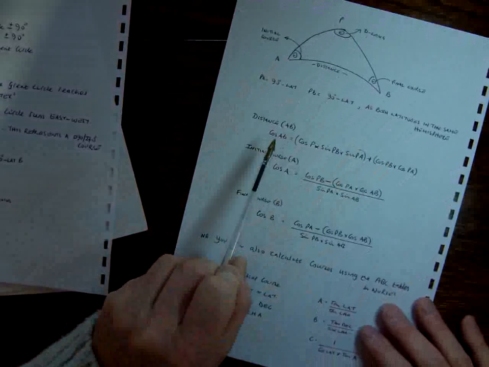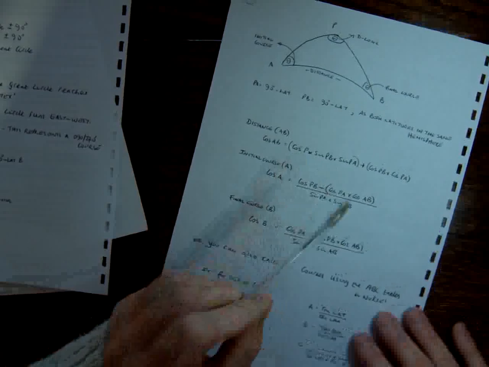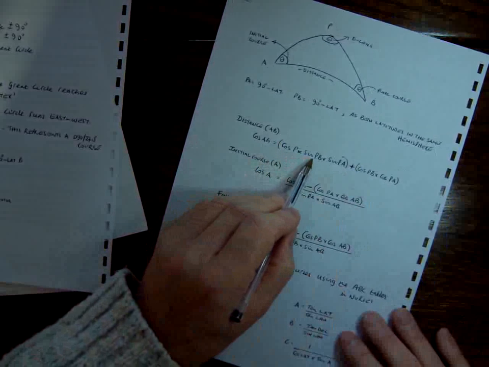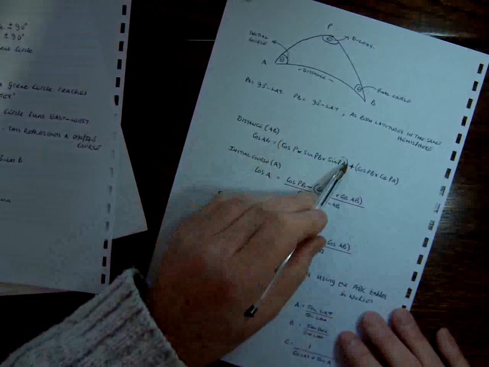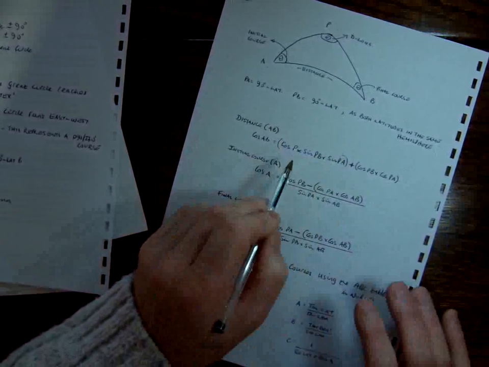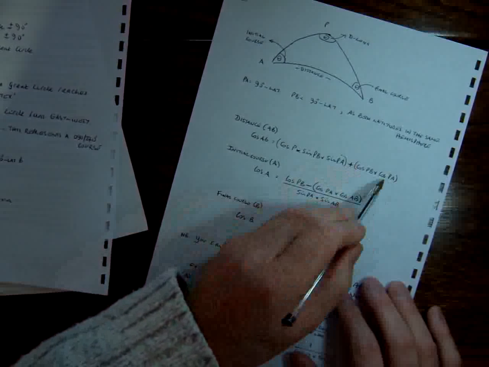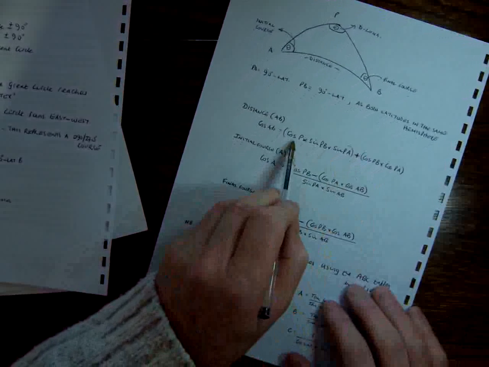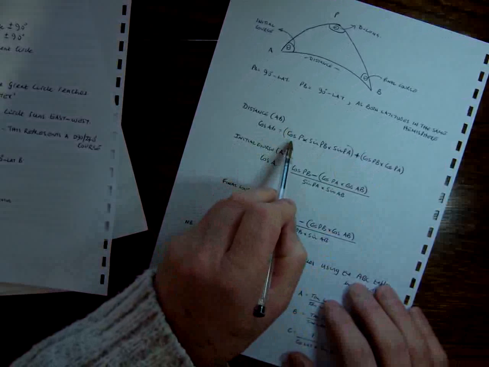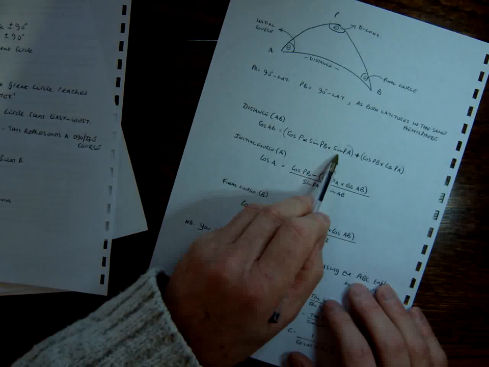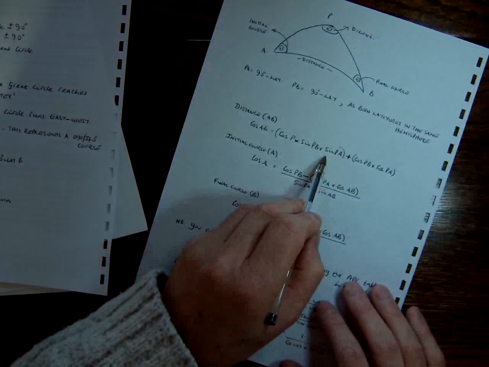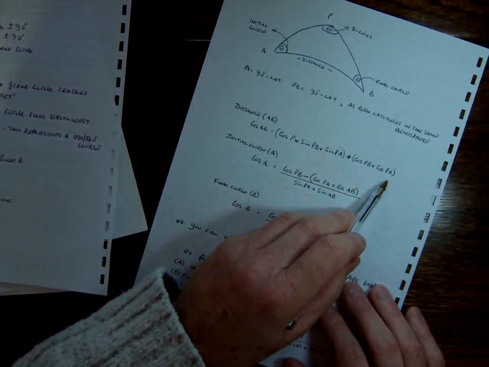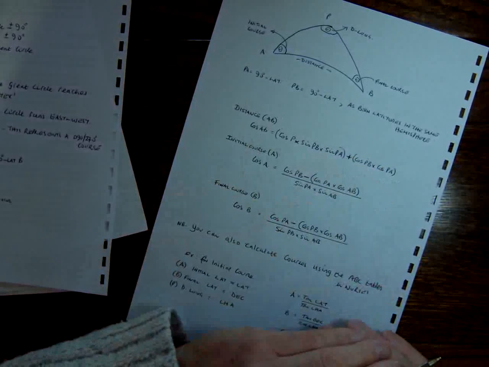To get the distance, cosine AB, you've got to be careful with your calculator. That's in brackets cosine P times sine PB times sine PA. So you would do all those within a bracket and solve that, and then plus, and you'd put these two values in a bracket as well. It's important that you use your calculator the correct way. So you'd put in cosine P times sine PB times sine PA, then equals, plus, then bracket cosine PB times cosine PA, close bracket, equals, and then get the inverse cosine of that, and that would be your distance.